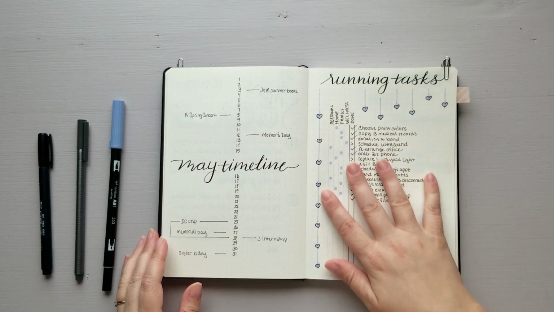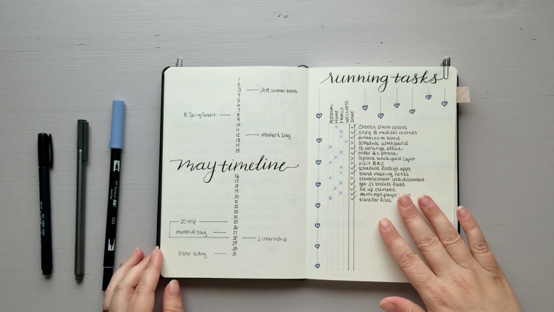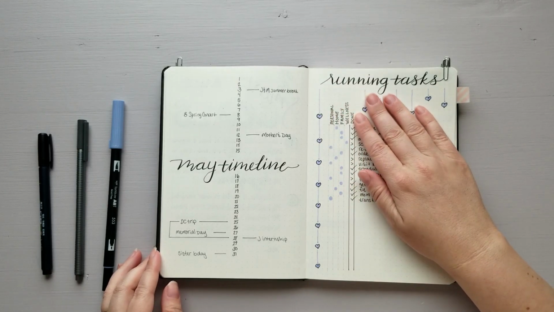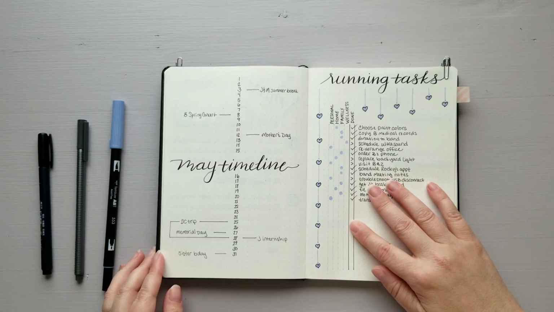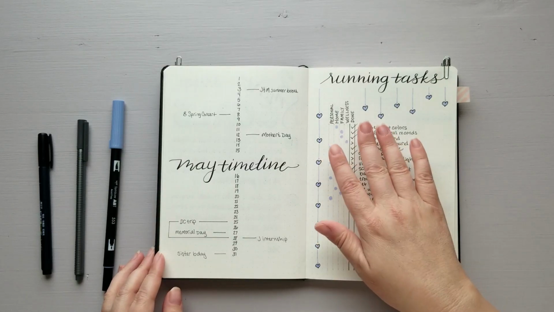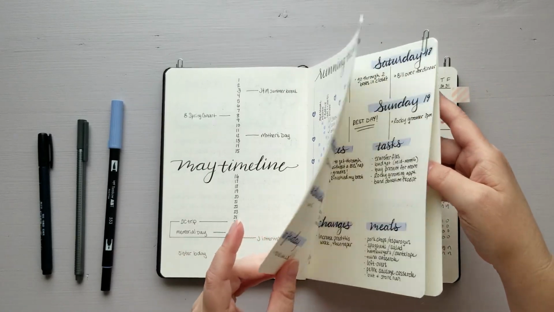On the other side, I have a running task list that categorizes each task that I'm doing for the month. I have a few categories at the top in an Alistair method, and I also have a column for when I've completed it. And basically, I just take these tasks and I move them over to my weekly layout.